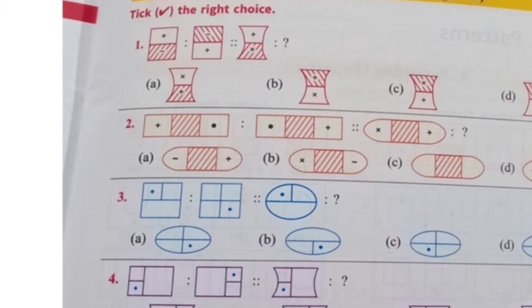Okay, so in our third picture, a circle is given, and in that circle triangles are given. So 2 triangles are there, and for our correct answer we have to find the same abstract which we got in the second picture.